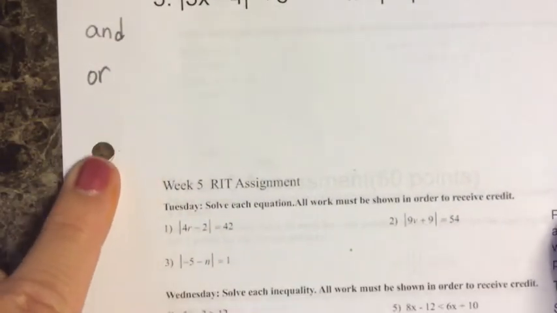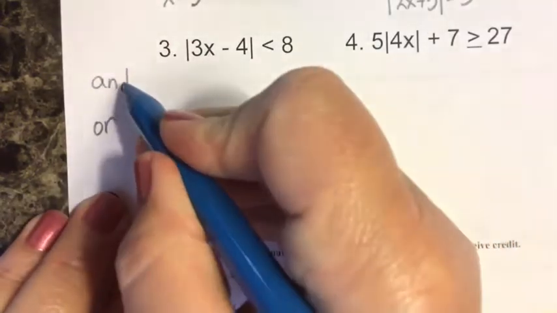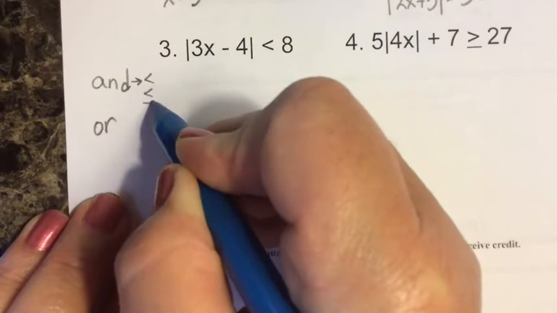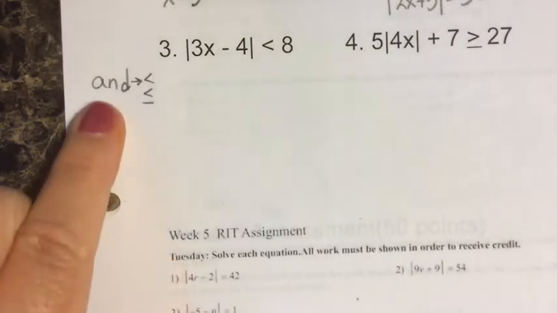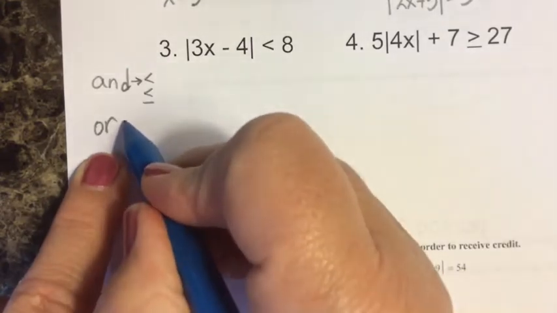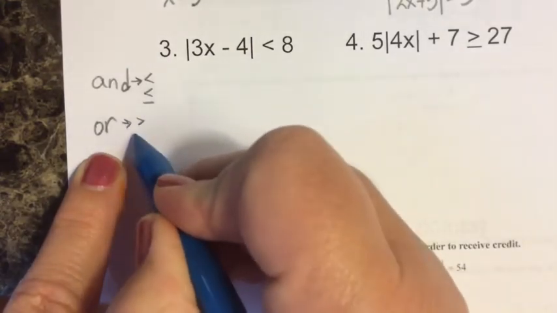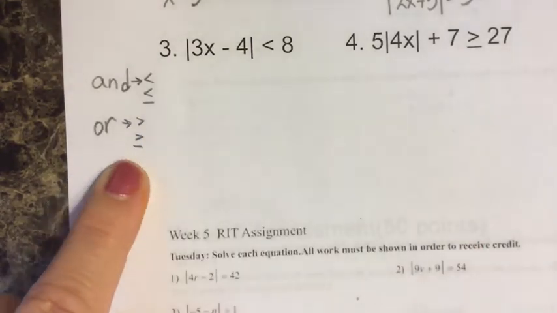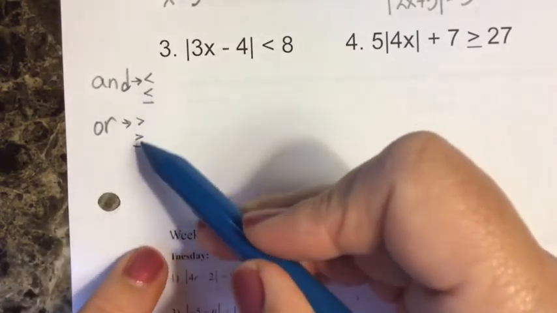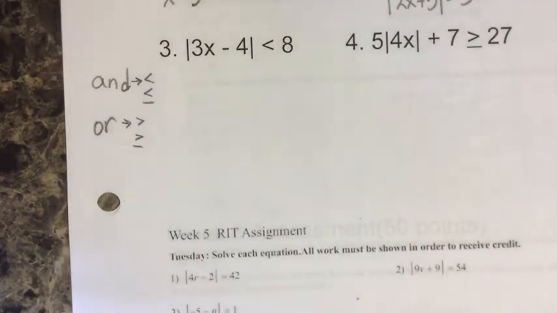But when you're talking about inequalities, when you see the less than symbol or the less than or equal to, that is an and conjunction. When you see greater than or equal to, that is an or conjunction. These two types of inequalities are written differently when you're using these conjunctions.